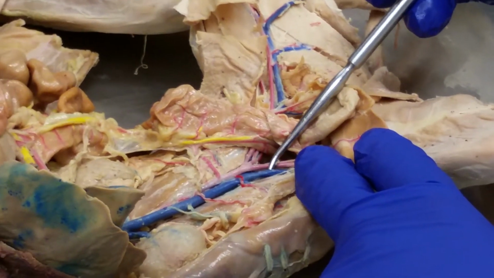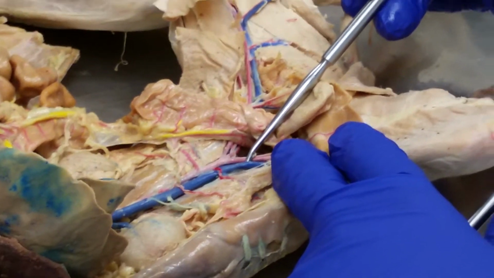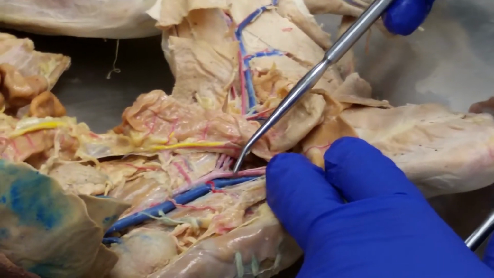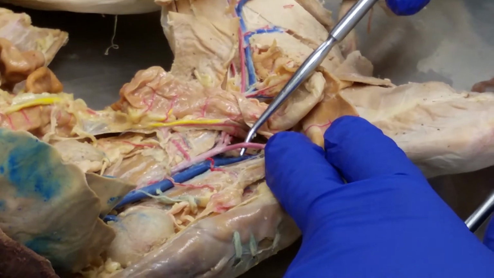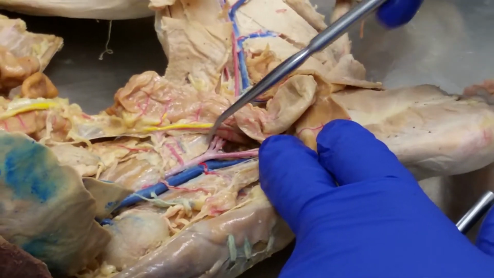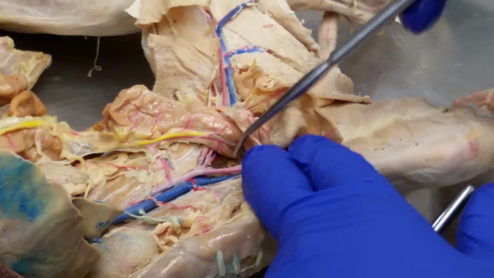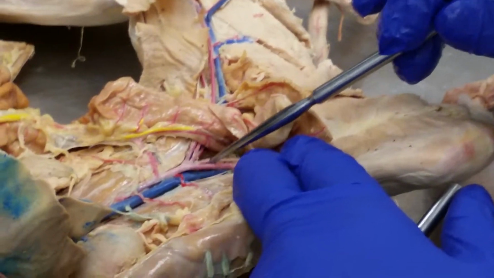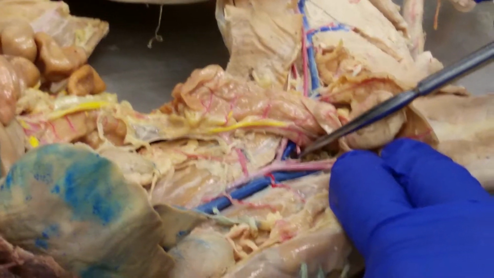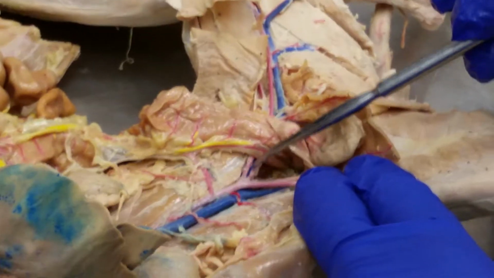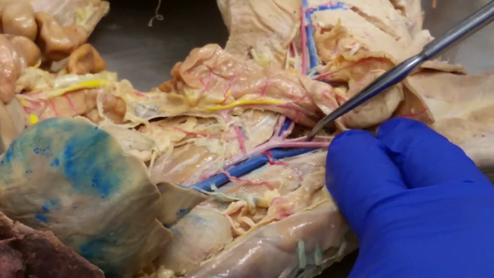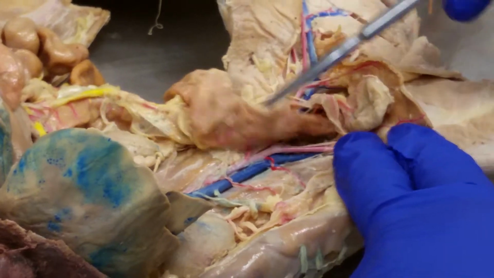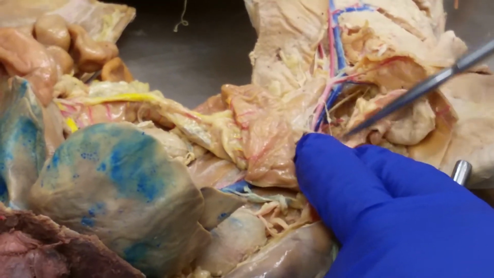The first one here would be the common iliac vein, and this would be the external iliac artery. See, they're split differently. In the cat, in the human, it's slightly different. And then you see how this comes out here. This would be the internal iliac artery.